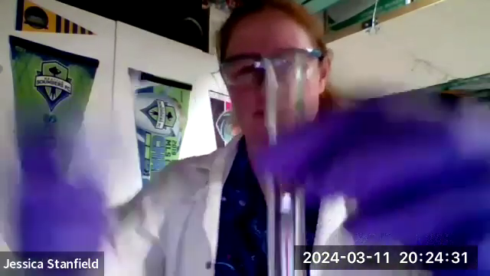So, evidence of a chemical reaction. We might see a precipitate form. We might see bubbles. We might see a permanent color change. You won't be able to perceive a heat change if there is one, but you should be able to see bubbles and stuff like that forming. All right, so let's give this a shot.